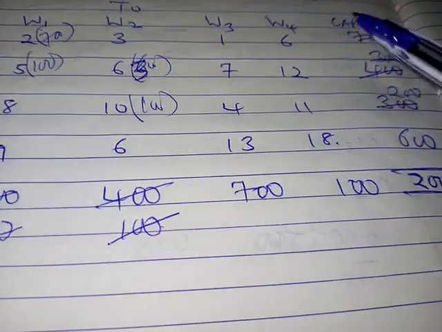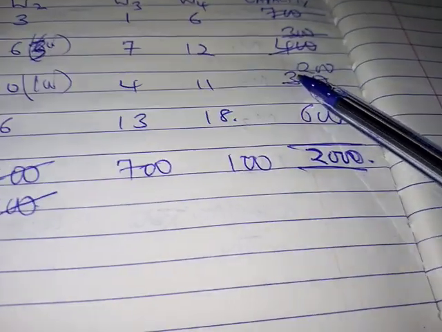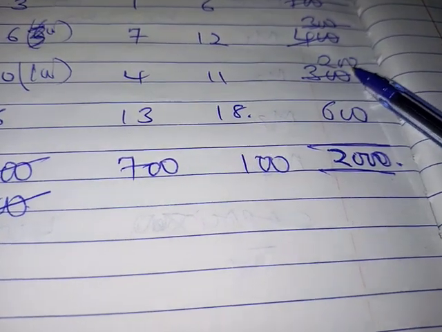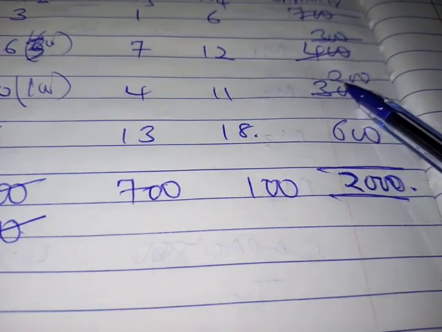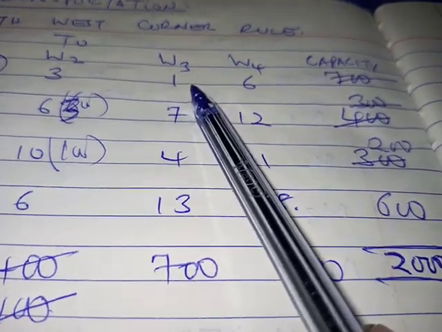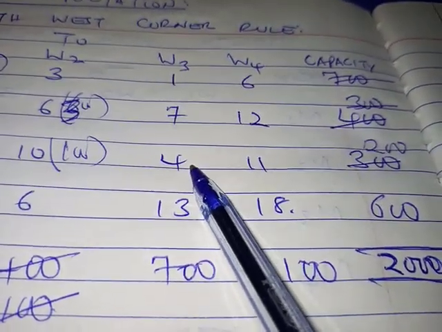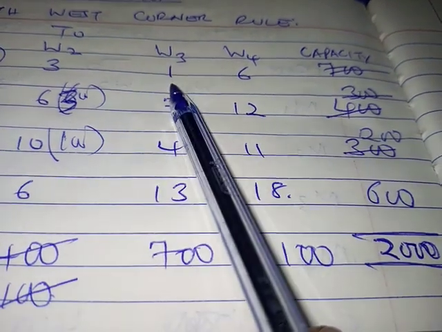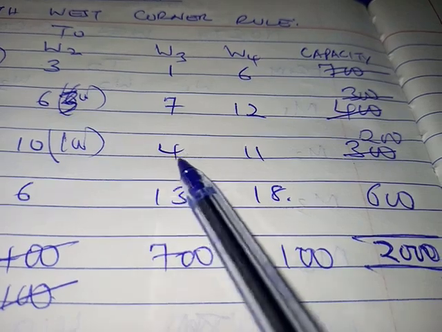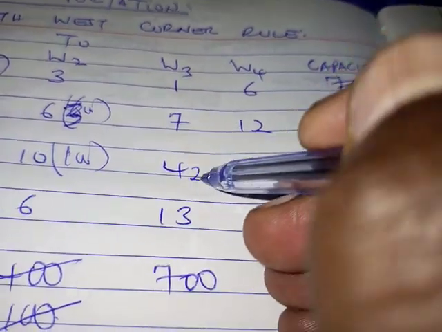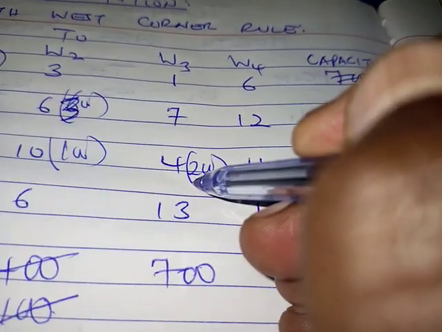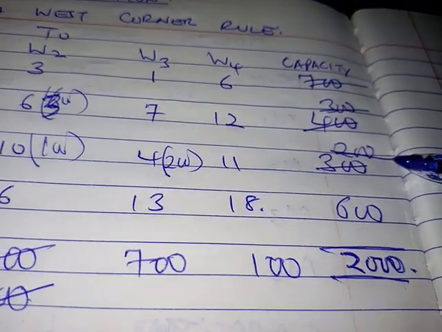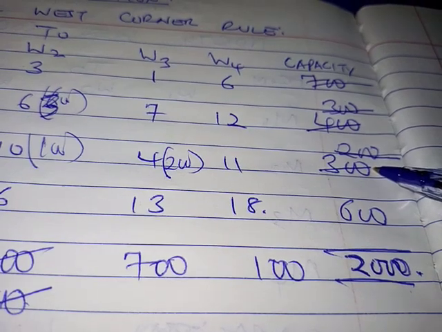Now we cannot move to M4 until we have cleared the transportation of the 200 to the next available space, that is W3, and that is transportation of 200 from M3 to W3 at 4 shillings. So we write our 200 at 4 shillings, and then we also cancel out the balance for M3 so that M1, M2, M3 have no balance.